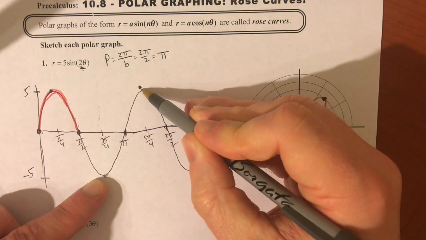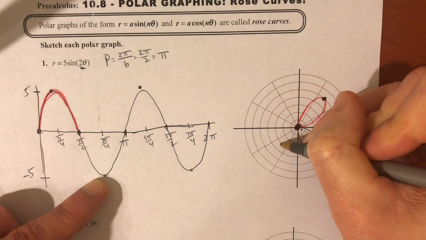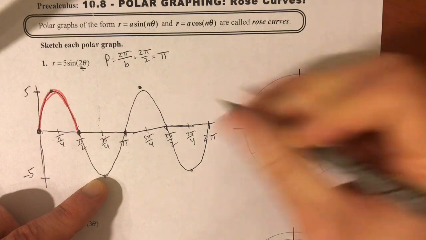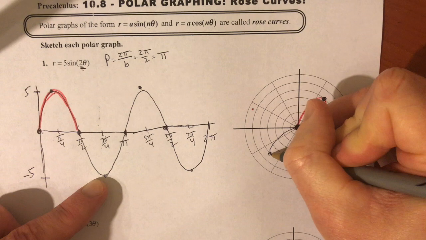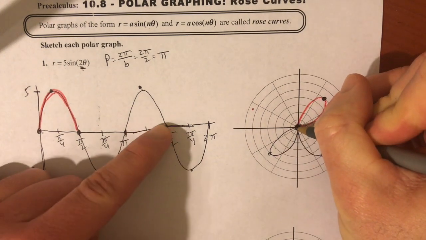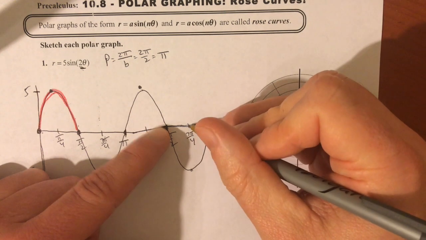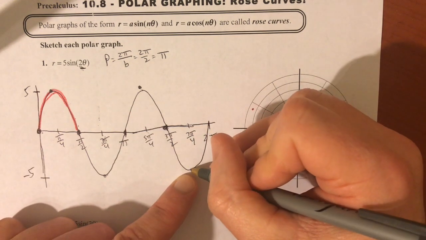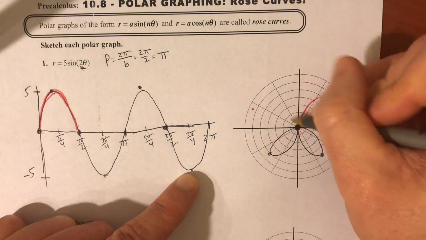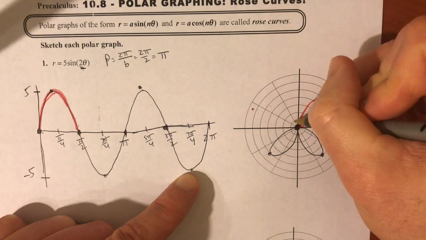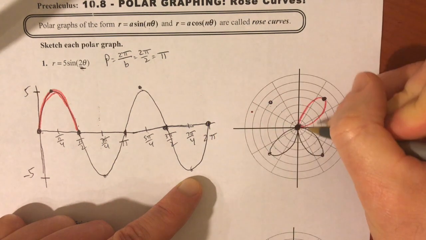5 pi over 4, r is 5. Well, 5 pi over 4, that's right here. 1, 2, 3, 4, 5. And then back to the pole, back to the origin. So you get that between there, and then you can probably guess where the rest is going to go. But 7 pi over 4, but negative 5. So 5 to the left and 7 pi over 4, or 7 pi over 4, but go 5 units back. 1, 2, 3, 4, 5. And then back to the origin.